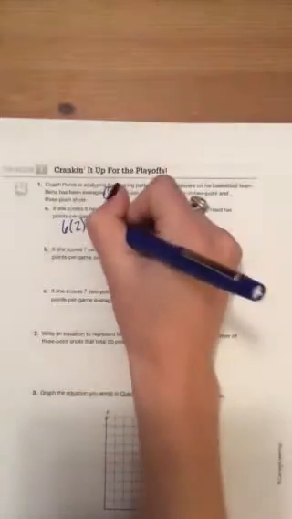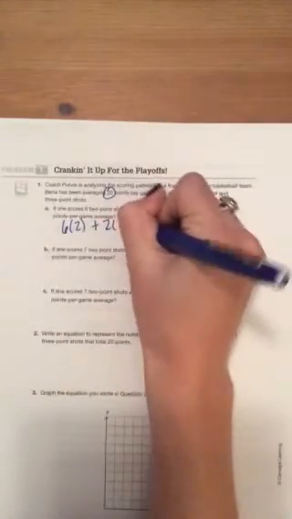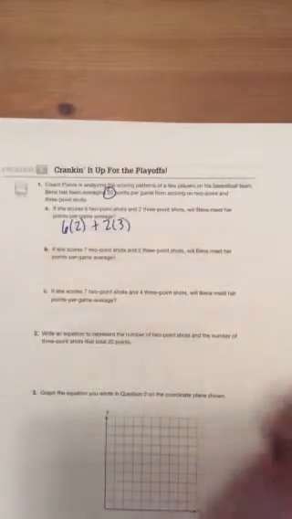We're going to do problem 1, and we're cranking it up for the playoffs. Number 1 says, Coach Purvis is analyzing the scoring patterns of a few players on his basketball team. Bina has been averaging 20 points per game from scoring on 2-point and 3-point shots. Question A says, if she scores 6 2-point shots and 2 3-point shots, will she meet her points per game average? So we want the average to be 20. We want to know if she scores 6 shots worth 2 points and 2 shots worth 3 points, how many points will that be?